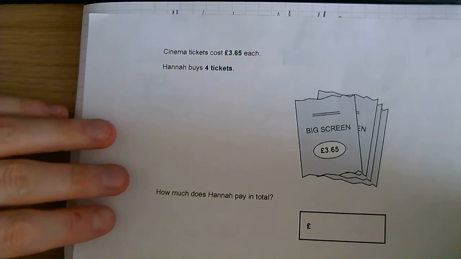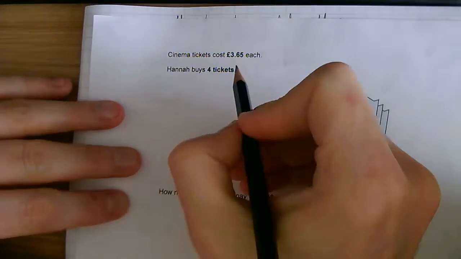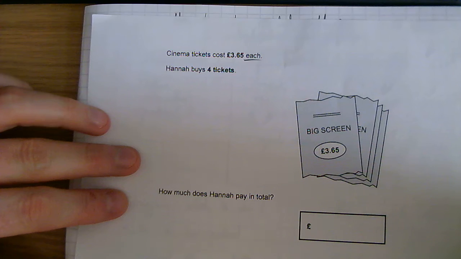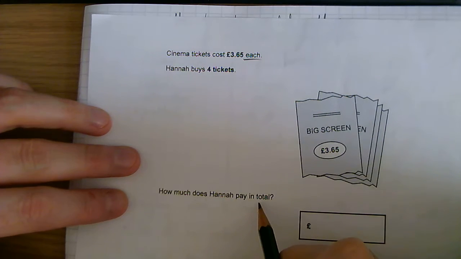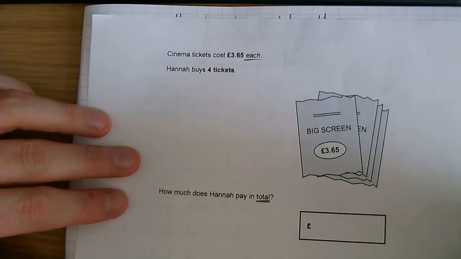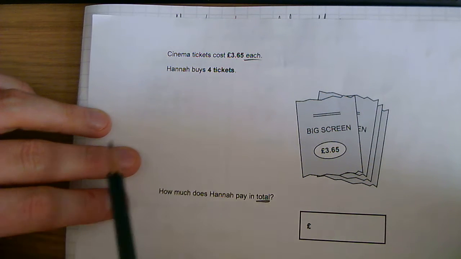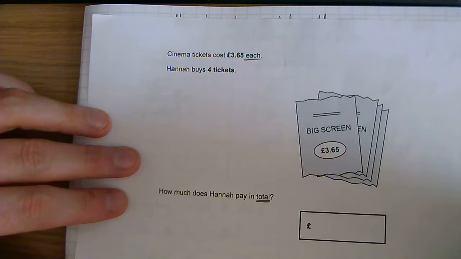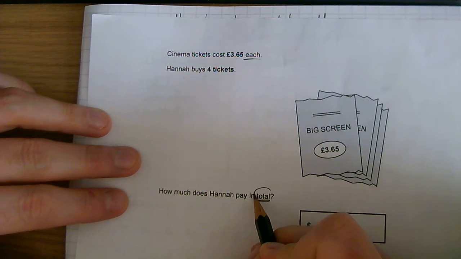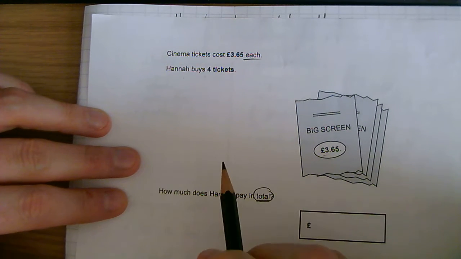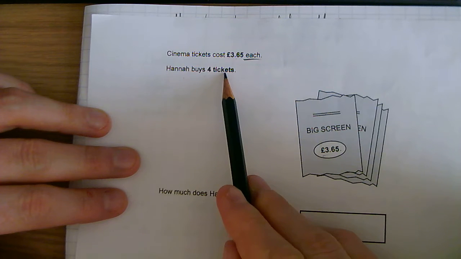Cinema tickets cost £3.65 each. So we've got the word each. Hannah buys 4 tickets. How much does Hannah pay in total? So we've got the word each, but we've also got the word total, and the key word here is total. So I'm going to read it again just to check. Cinema tickets cost £3.65 each. Hannah buys 4 tickets. How much does Hannah pay in total? So what we need to do is £3.65 times 4, because we've got 4 tickets.